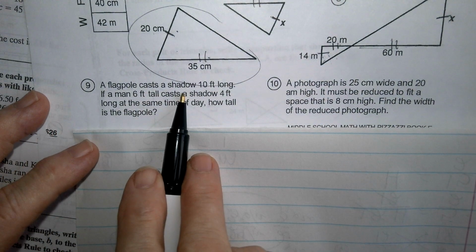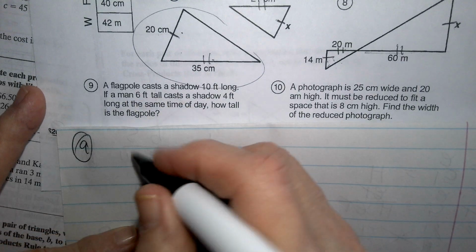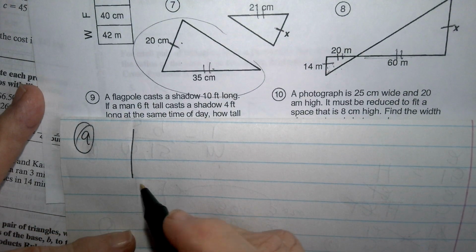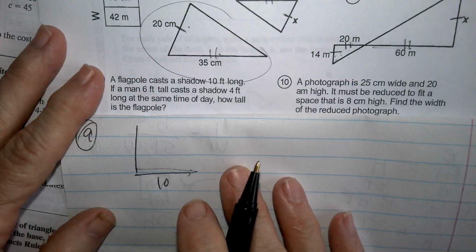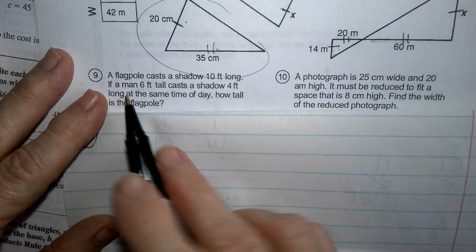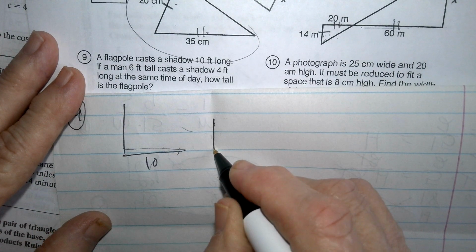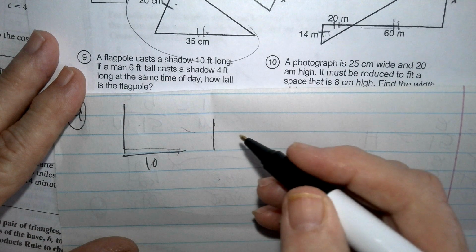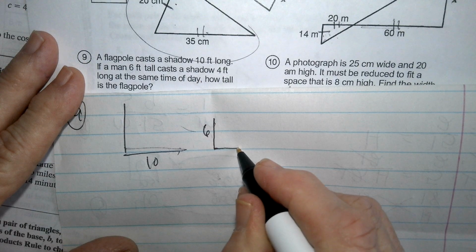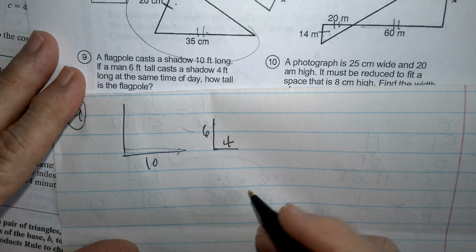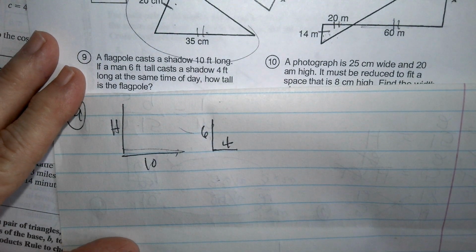When you have a shadow problem, you really should draw a picture. So I'm going to suggest the picture right now. I've got a flagpole. It casts a shadow 10 feet long. So here's its shadow. Then it says, if a man, now I'm going to draw another one. You should be drawing this. Then there's a man here, and he's how tall? 6 foot. So I'm going to put 6 feet here. His shadow across the ground is 4. You want to know how tall the flagpole is. Well, here's my flagpole. We're looking for the height of the flagpole.